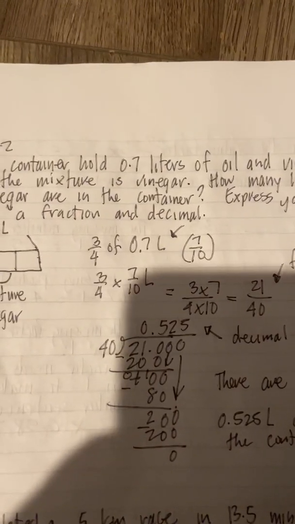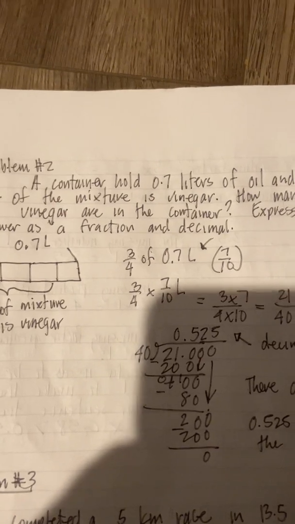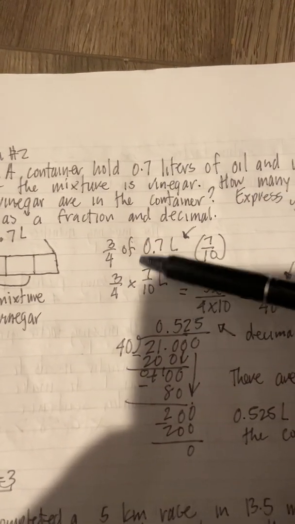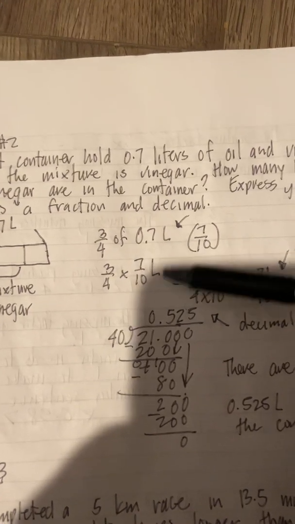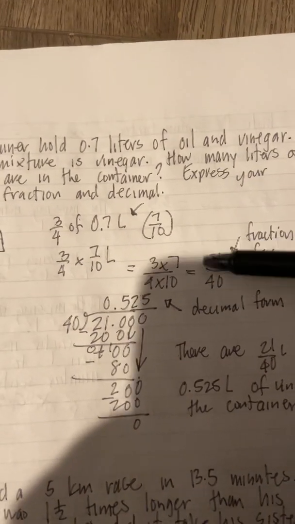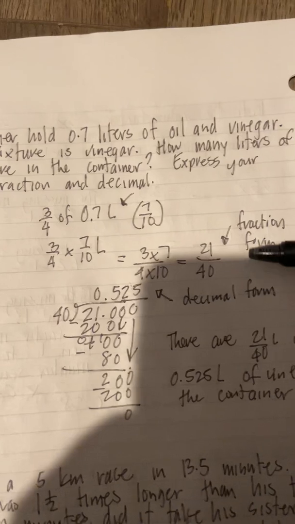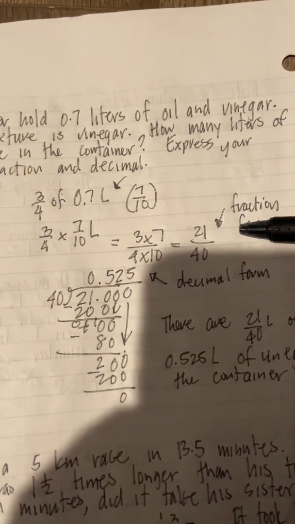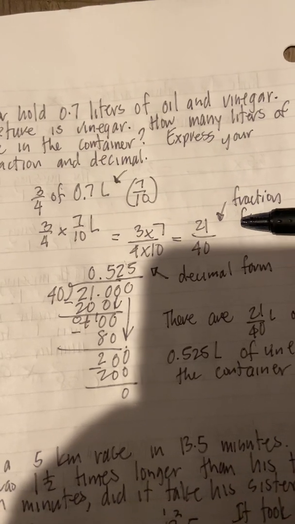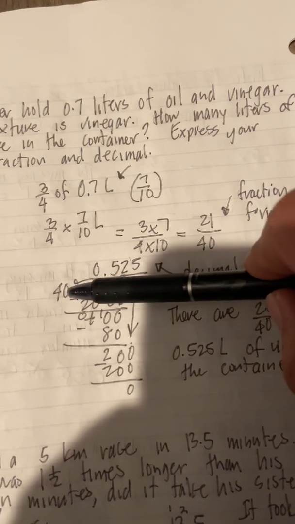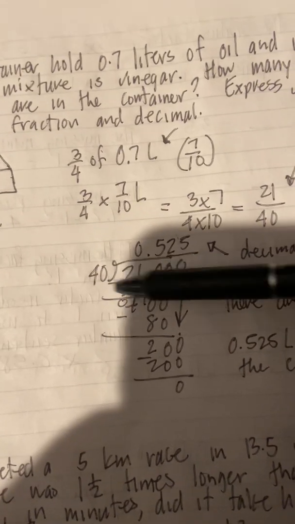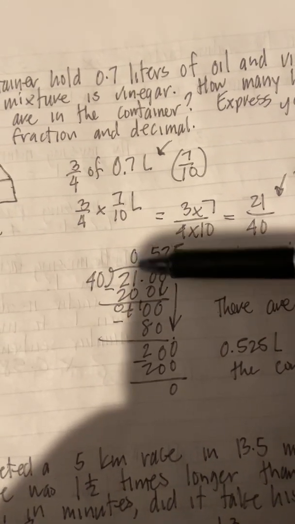So 3/4 of 7/10 liters, I got the 7/10 up here, of means to multiply. So 3/4 times 7/10. So 3 times 7, 4 times 10, that equals 21/40. That's my fraction form. Now to get my decimal form, I'm just going to divide. 40 becomes my divisor, 21 my dividend. And when I did so, 21 does not go into 40. So that's a 0, and you add a decimal.